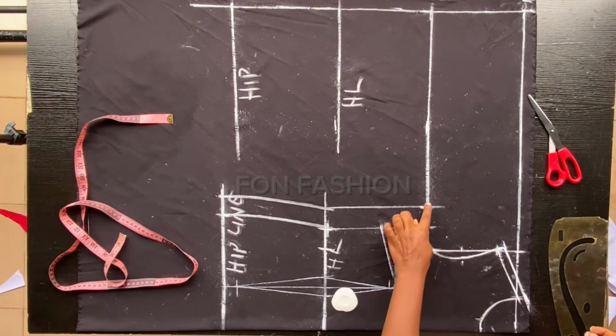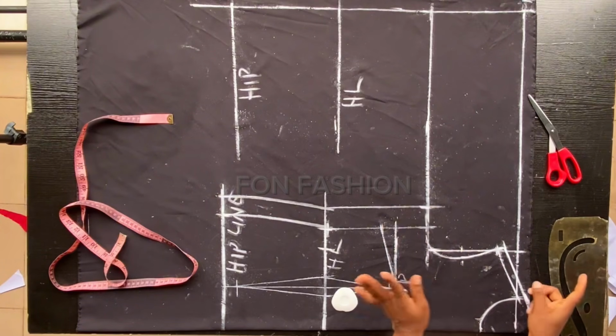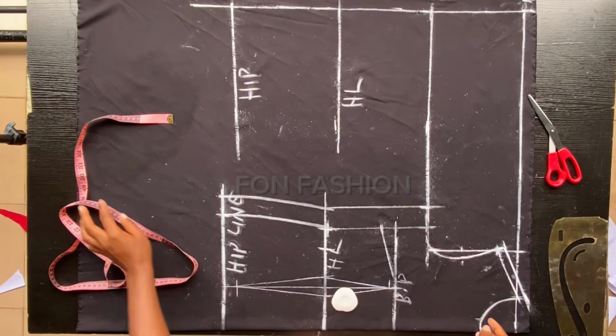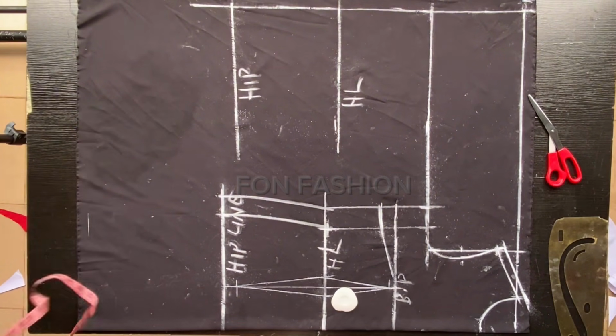If you're adding sleeves to yours, you need to add ½ inch here for the joining seam allowance. So I'm not adding any allowance to the armhole. So this is what I have for the front. I'm going to be drafting the back block.